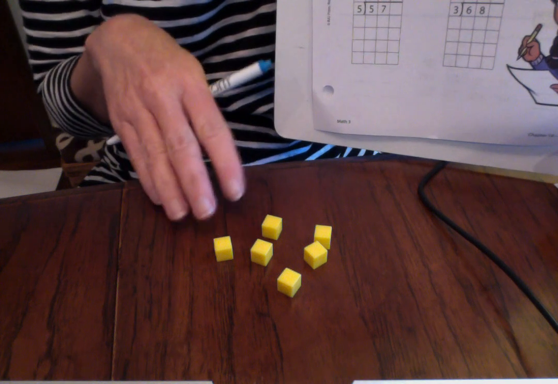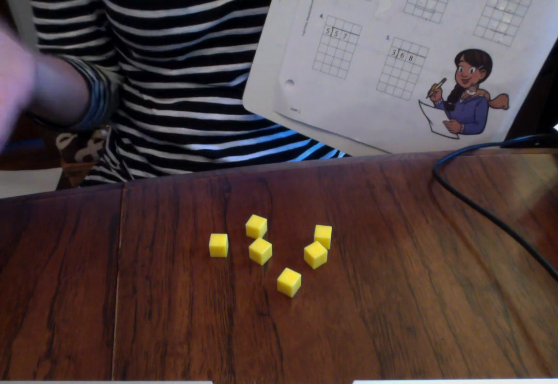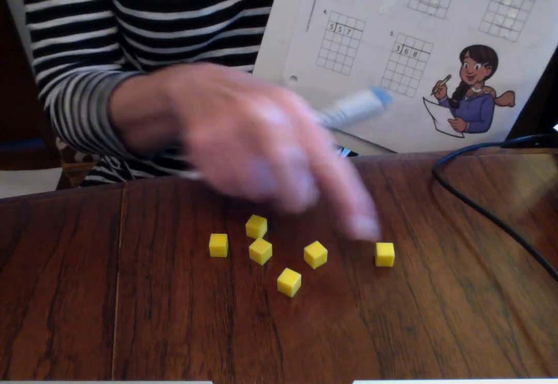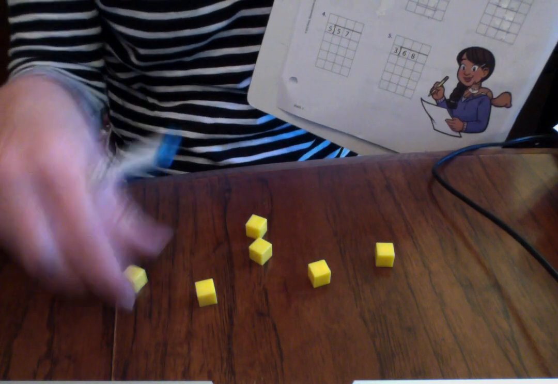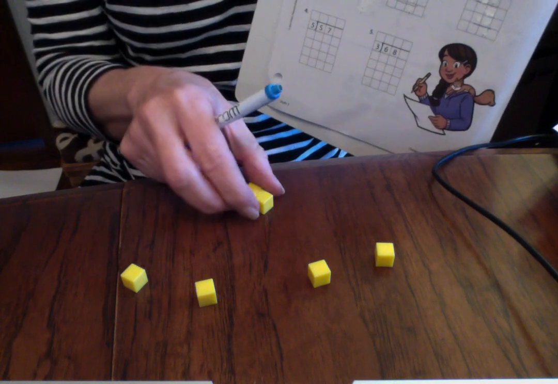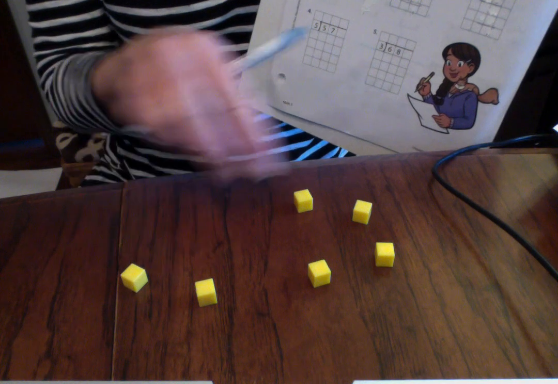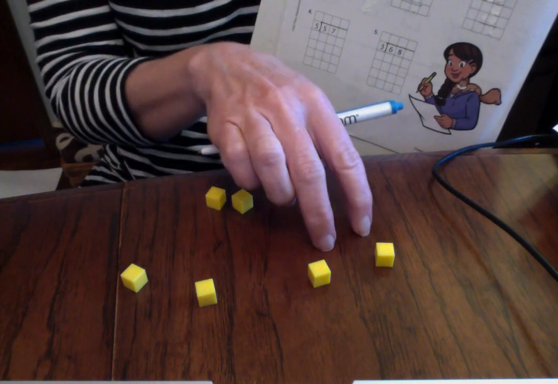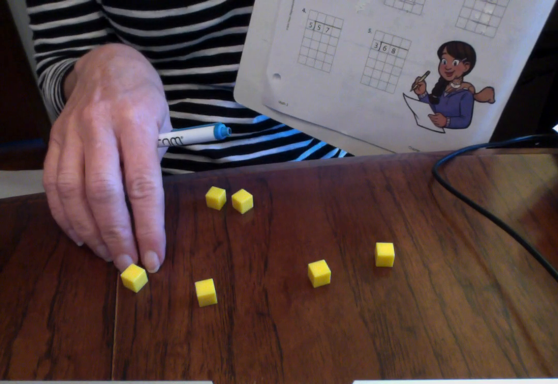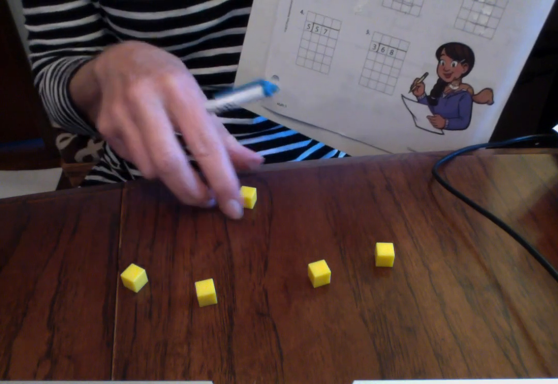So let's think about this. How could I take my 6 1s and put them into 4 groups? How could I start? Okay, well, I could put 1 in each of the 4 groups, right? And I would have 2 left over. Okay, could I put 2 in each group? No, that wouldn't work, because these wouldn't have any. So yeah, there would be 1 in each group with 2 left over.